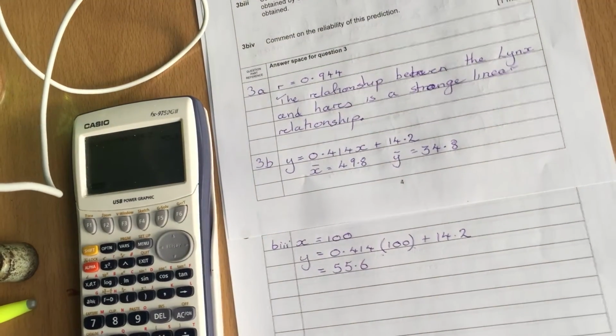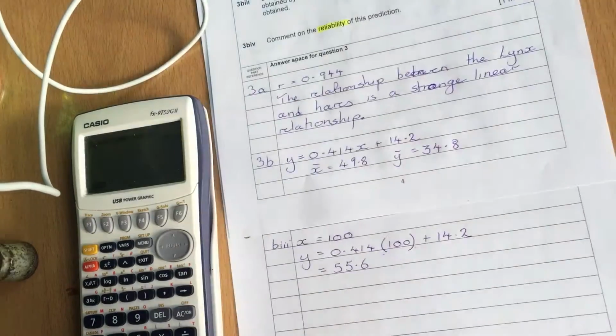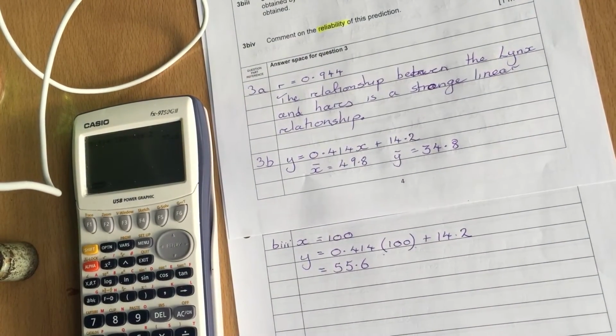Comment on the reliability of your prediction. So, our prediction's actually pretty reliable.